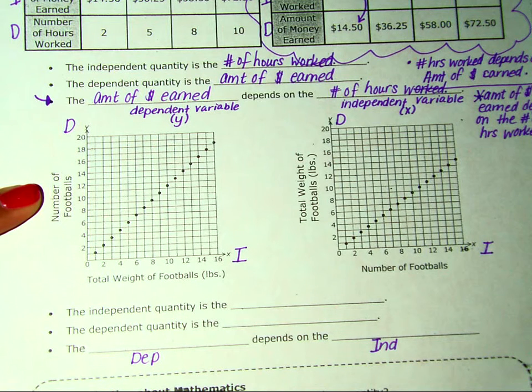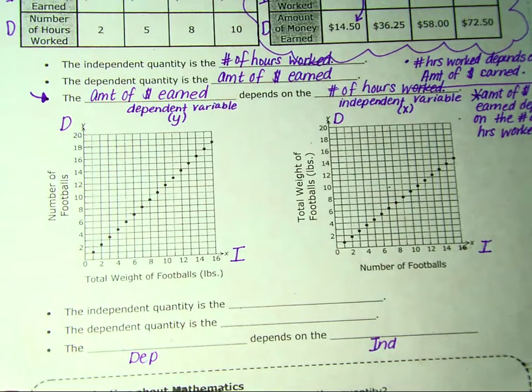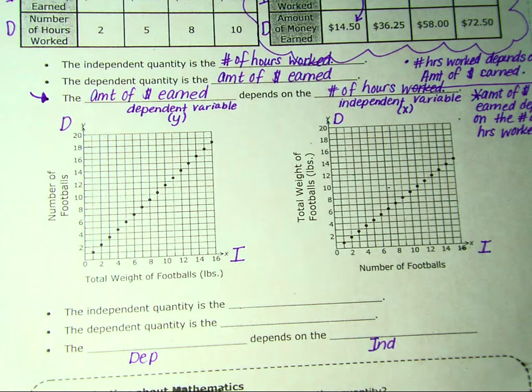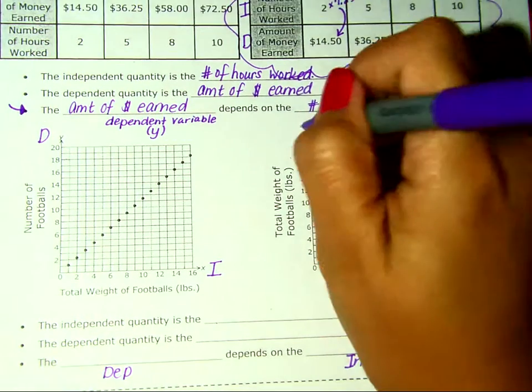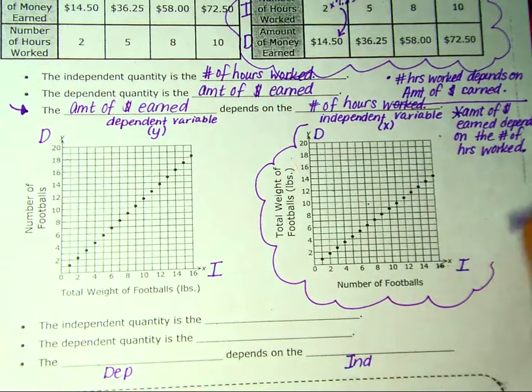Which of those 2 sounds like it's correctly showing the relationship between the 2 quantities? Does the number of footballs depend on the total weight of footballs, or does the total weight depend on the number of footballs that you have? Okay, and if you said the second one, that is the correct relationship again. So I'm just going to bubble that one.